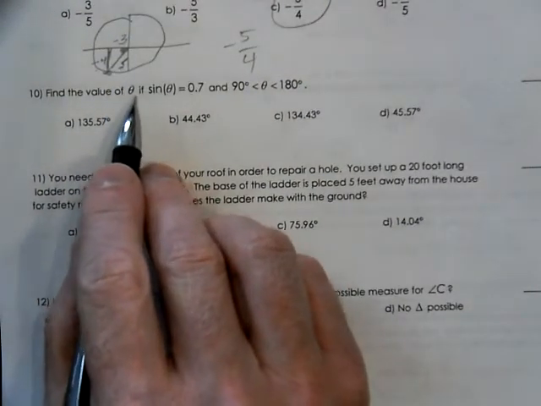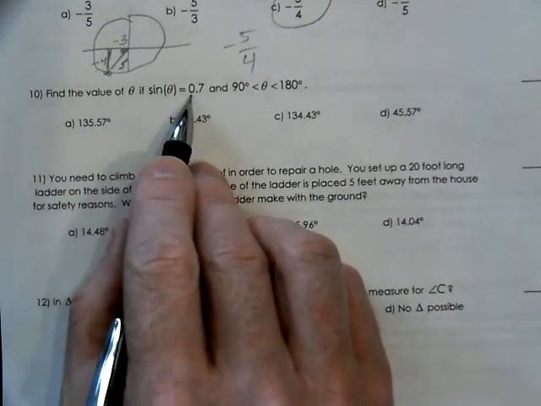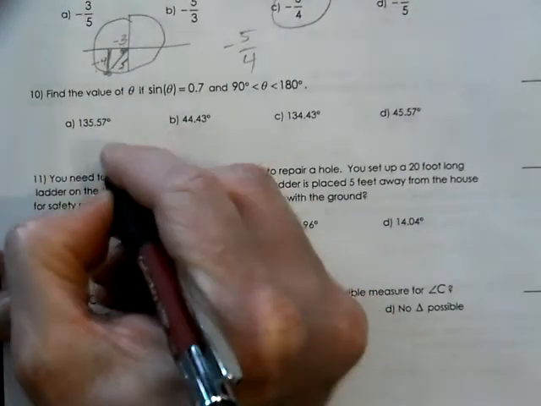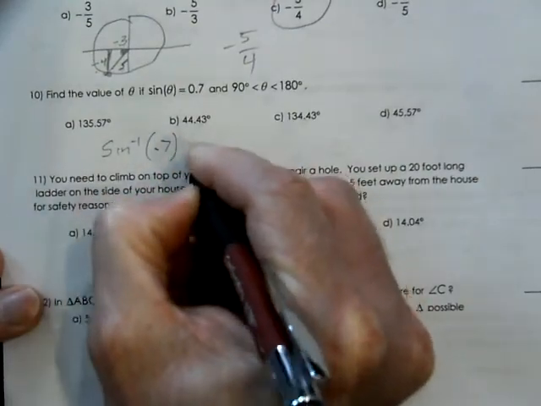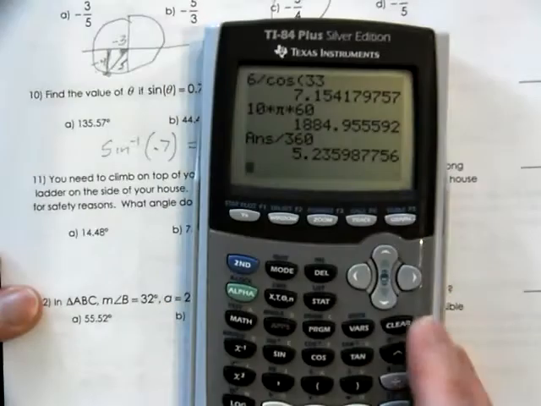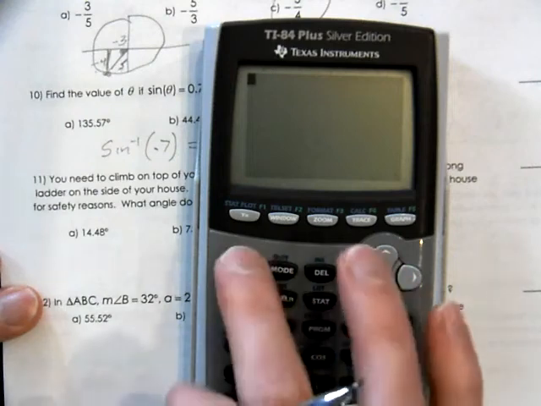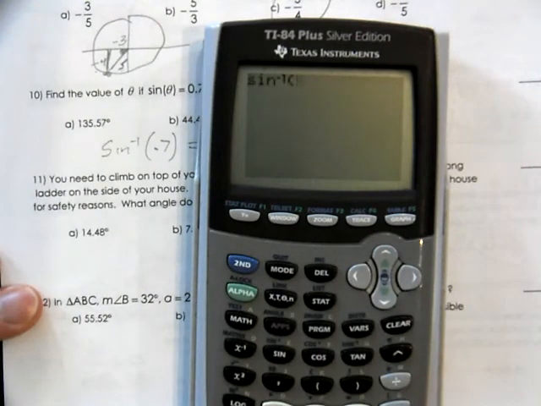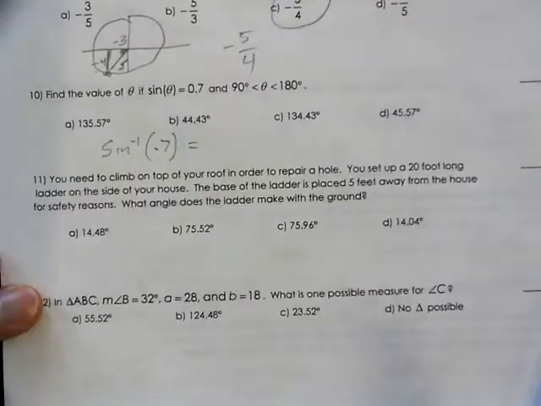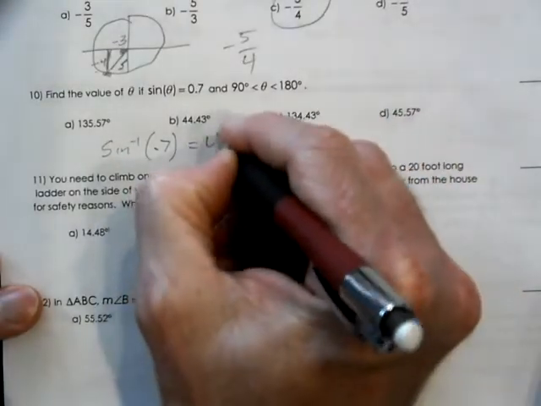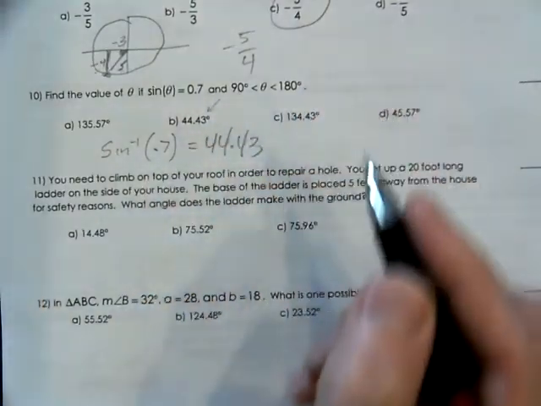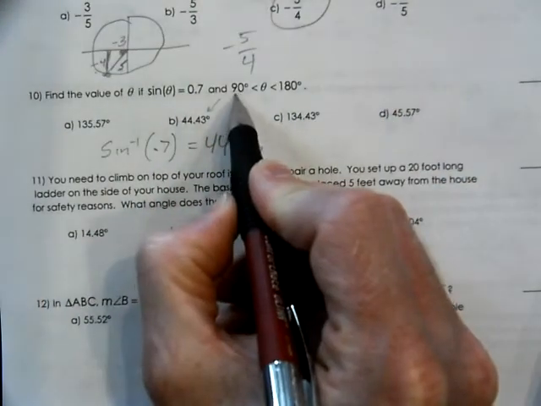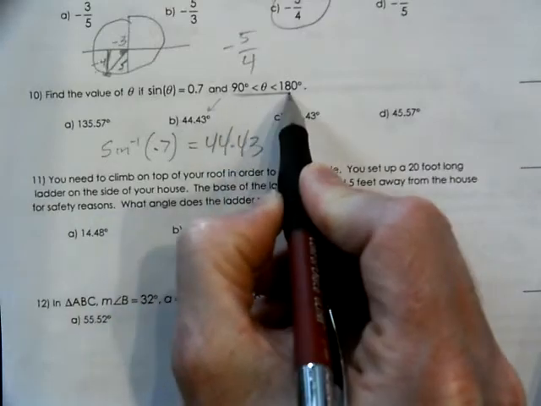Find the value of theta. So we need to do sine inverse of 0.7. So again, you need to be in the correct mode. That's 44.43. So it looks like that's our answer, right? But they want our answer in this quadrant.